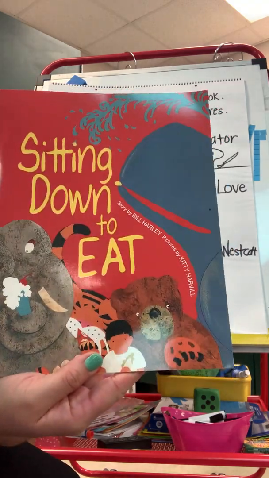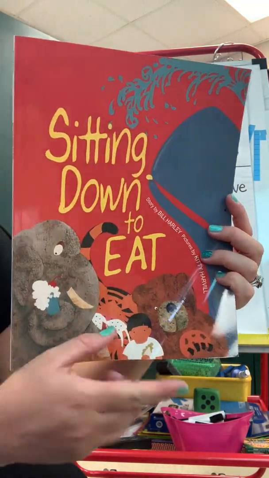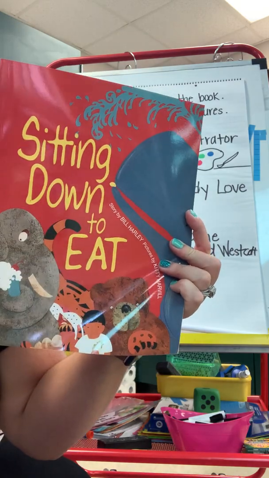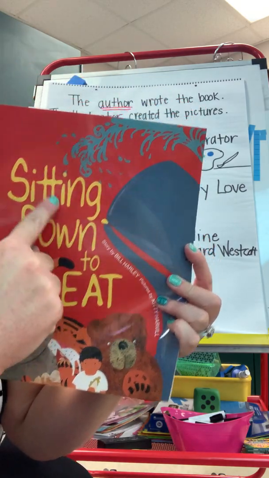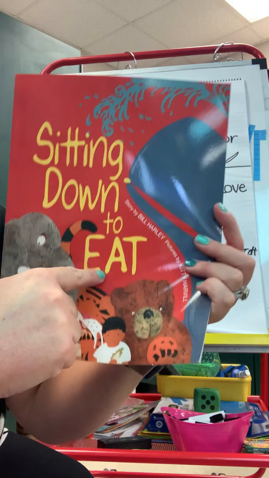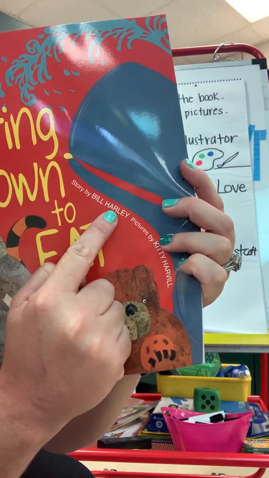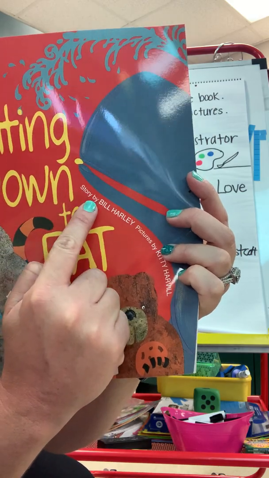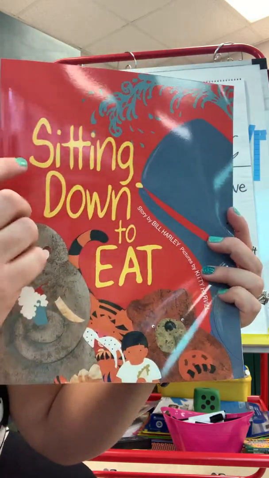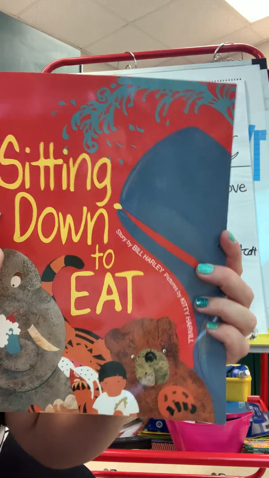And our last book we're going to look at today was our story, Sitting Down to Eat. So again, on our front cover of our story, we have the title. It's the biggest words on the front cover. But then it says, story by Bill Harley. Story by, I wonder if he wrote the words or did he write the pictures?